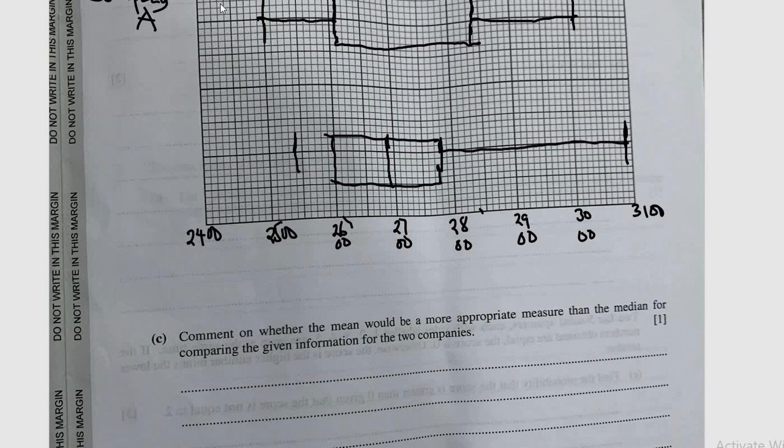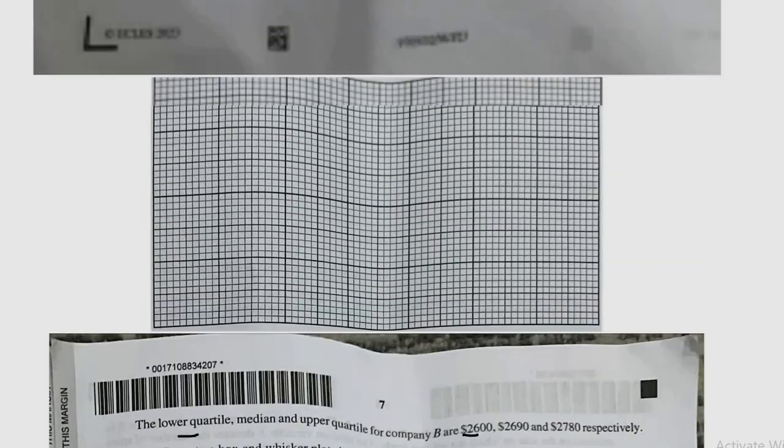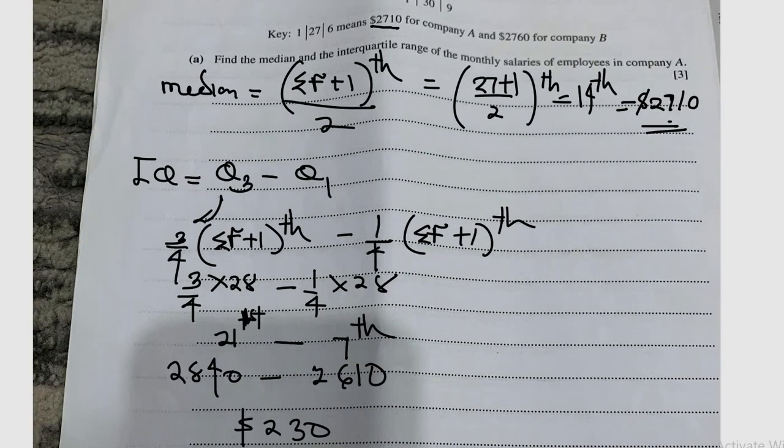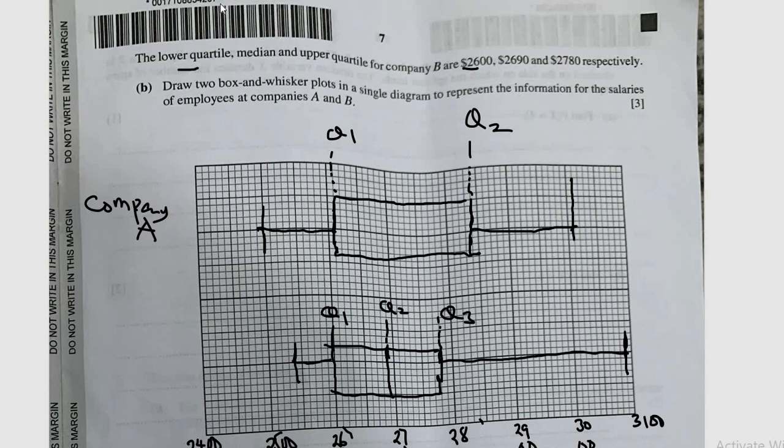Don't mix the line. If you have time to label Q1, look at the line. Q2, look at the line. Q3. This is what they want us to do. Now, what the median for company A? I forgot to put that. Company A, the median is 2.710. It's somewhere here.